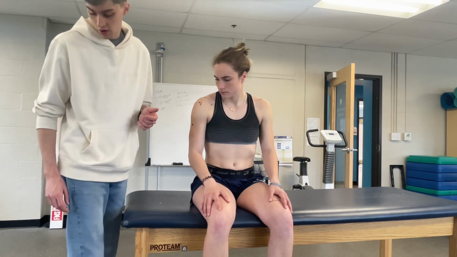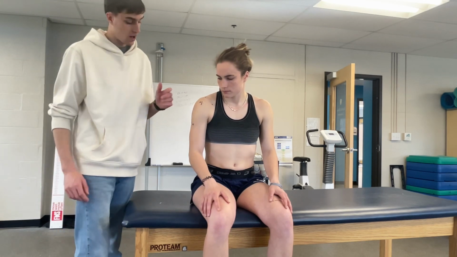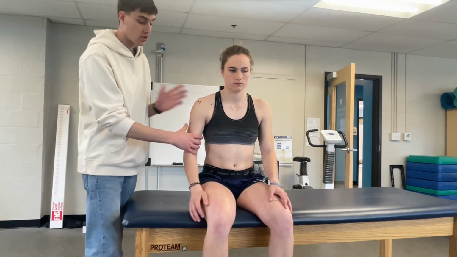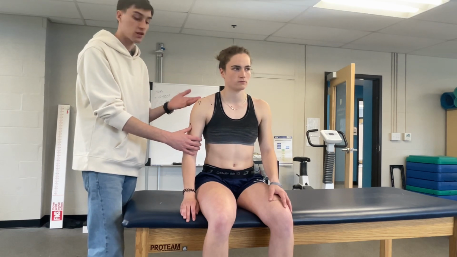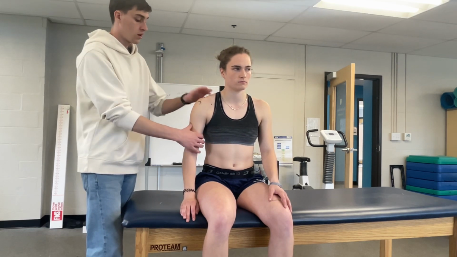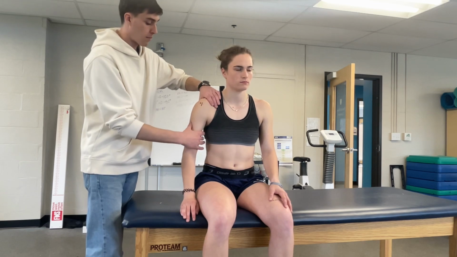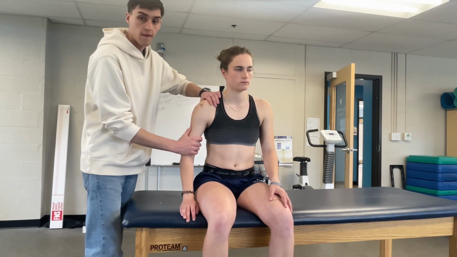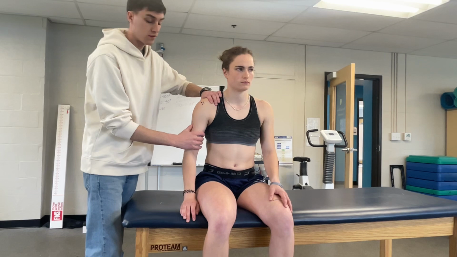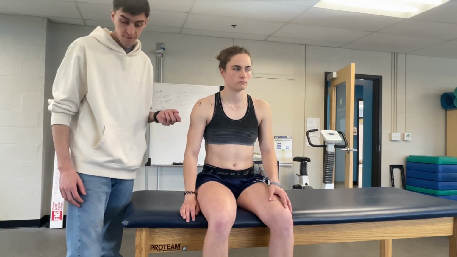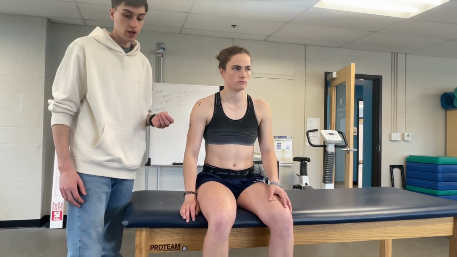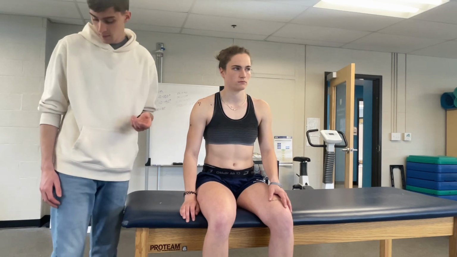Next, we're gonna do the sulcus sign. So Alana, our real life person, has a positive sulcus sign, so you will see a positive sulcus sign here. There you go. That's checking for inferior instability of the glenohumeral joint.